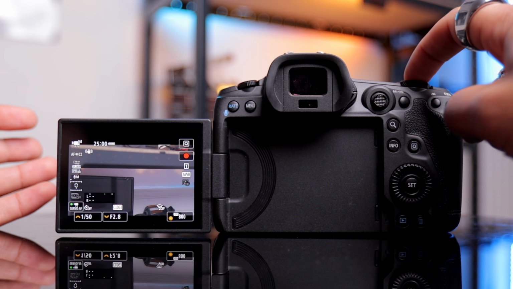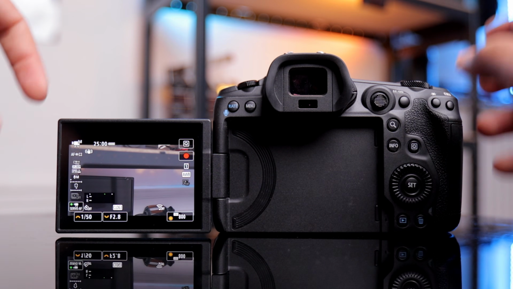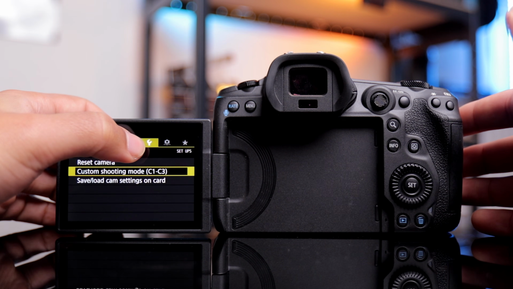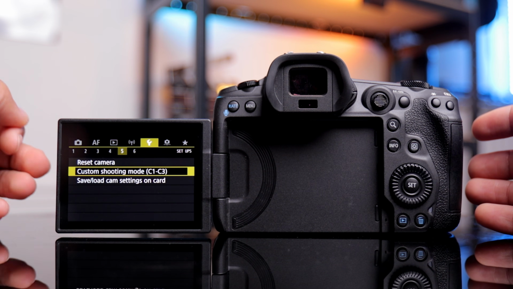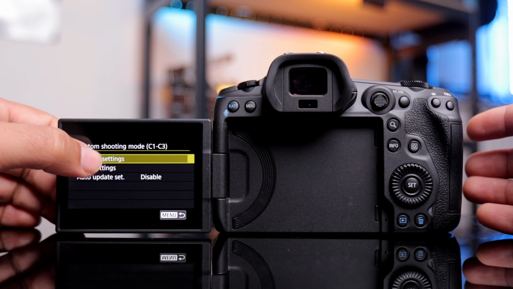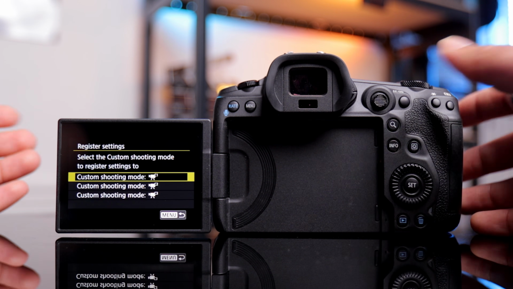Now I do have custom functions, and the way you set a custom function is you set up your settings in any mode, and then you press menu, you go to the little wrench here, and then you go to page number 5, and then you can go to custom shooting mode and then register settings, and you can pick which custom shooting mode you want to save the setting to.